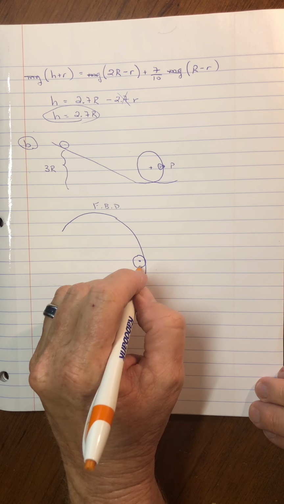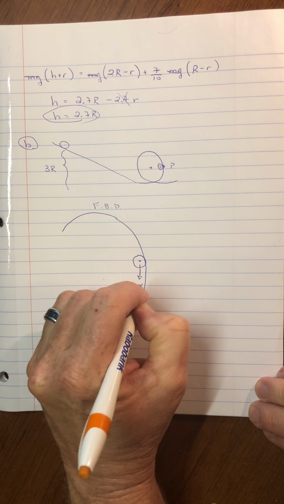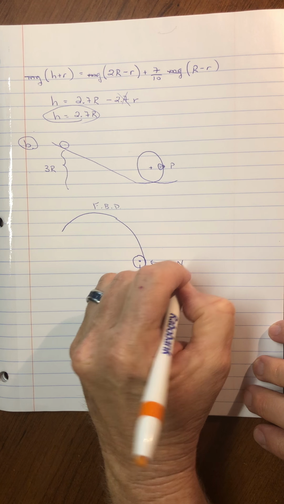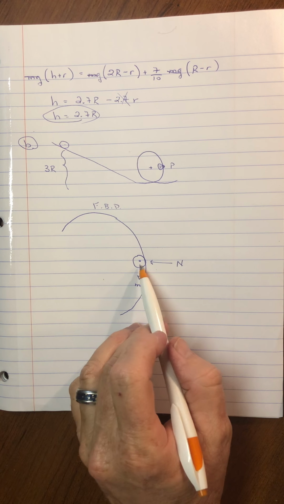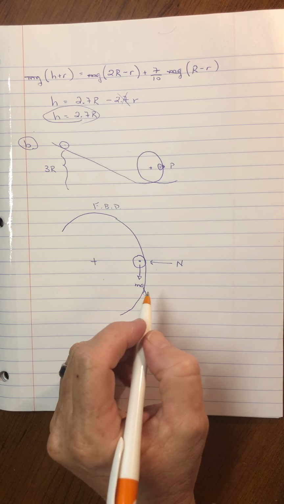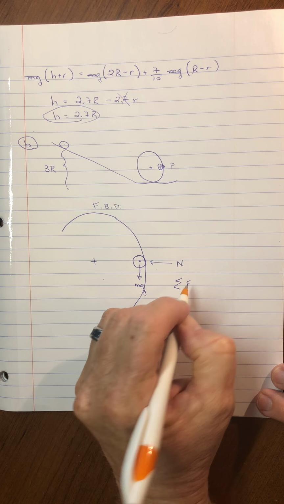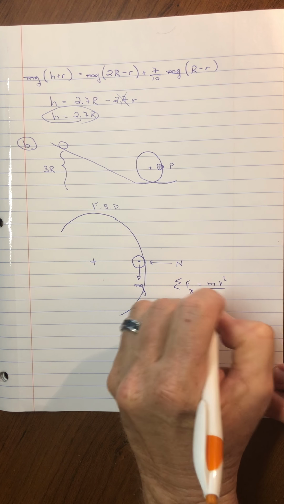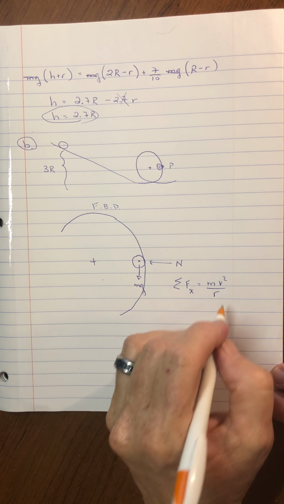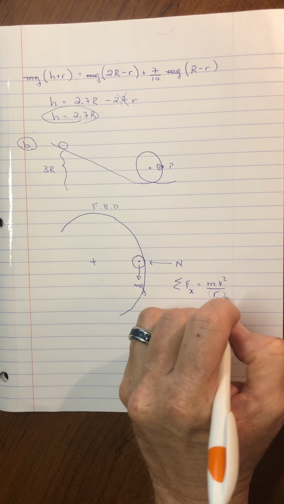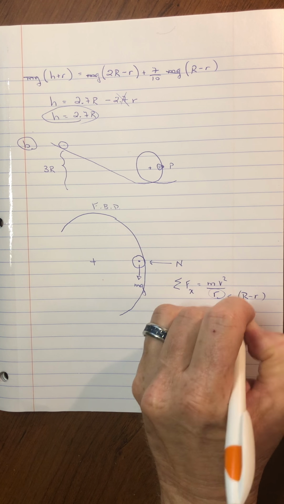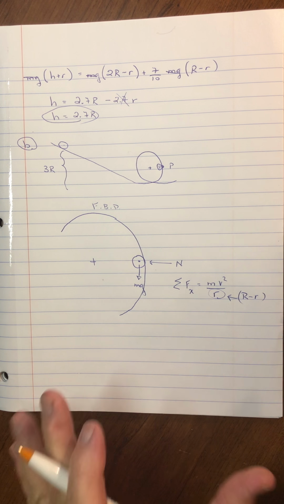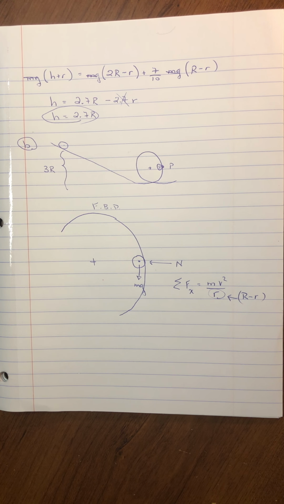Looking at the forces on it, there clearly is gravity pulling down, mg, and then there is the normal force from the side of the track, and that's going to be a clue because that is pointing towards the center of the circle. So knowing that the sum of all of our forces in the x direction has to equal mv squared over r towards the center of the circle. And of course, remember this r would be the capital R minus the little r.